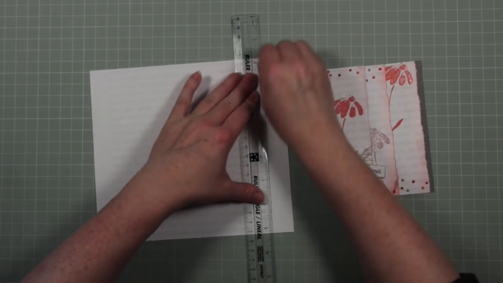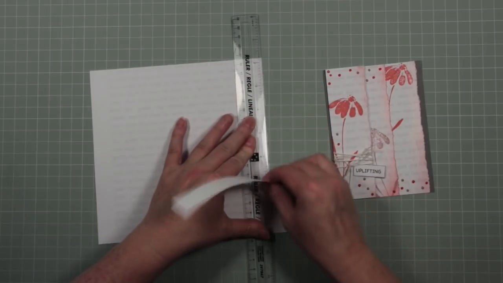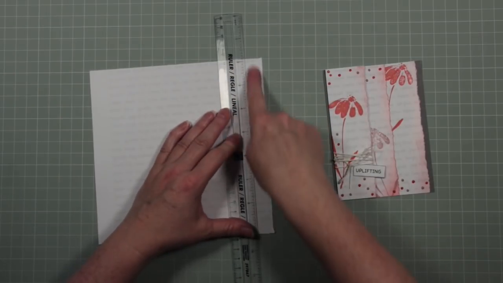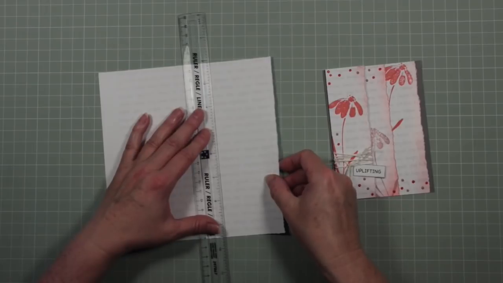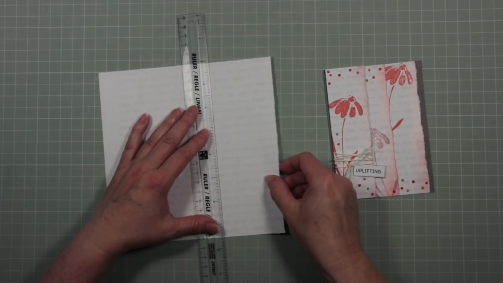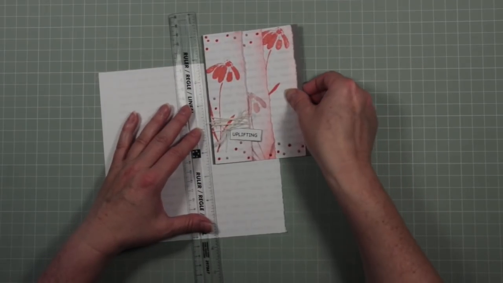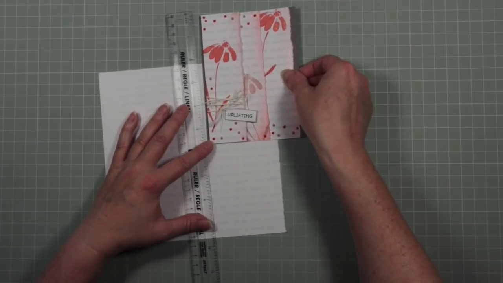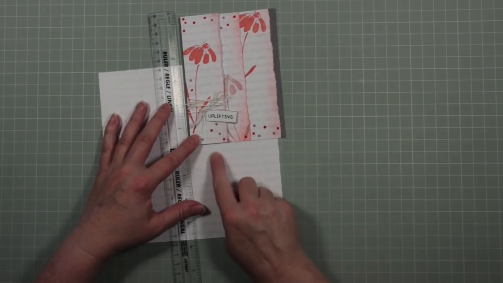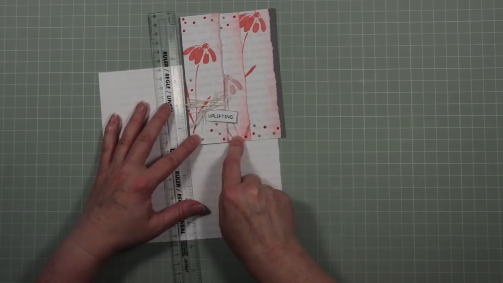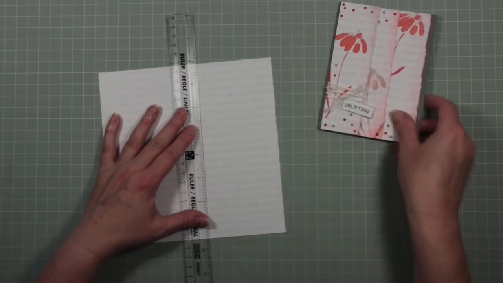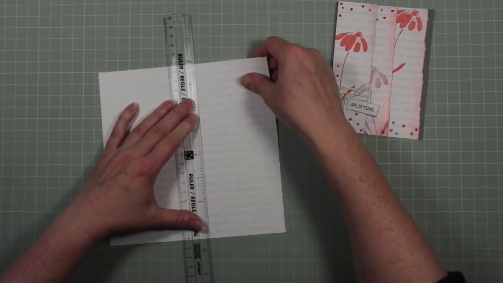So I want an edge that is nicely roughed up, like that. The next edge doesn't matter as much, but I do need to make sure that it will be deep enough that it can be overlapped by the middle section. I'll show you what I mean. That should do it.